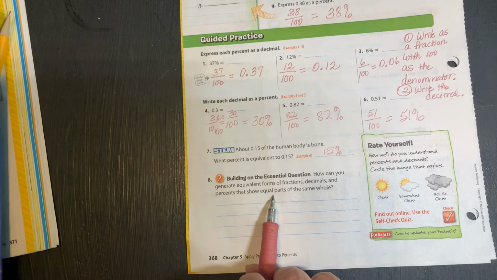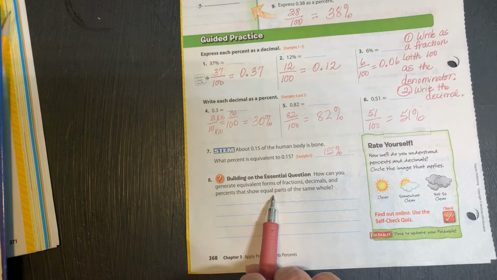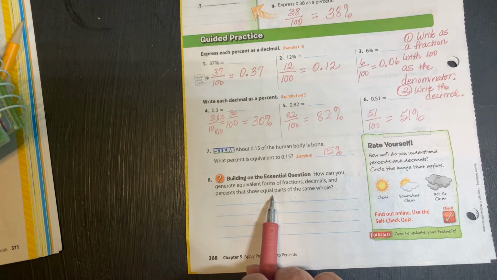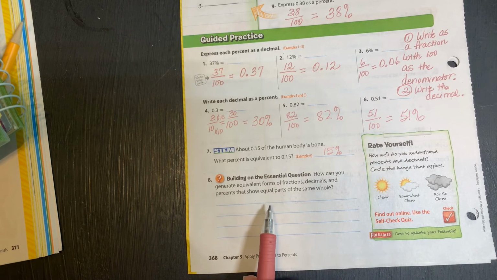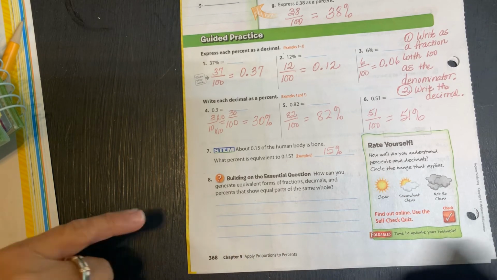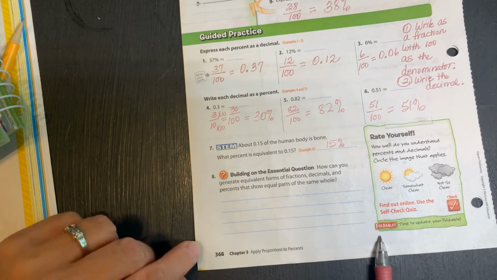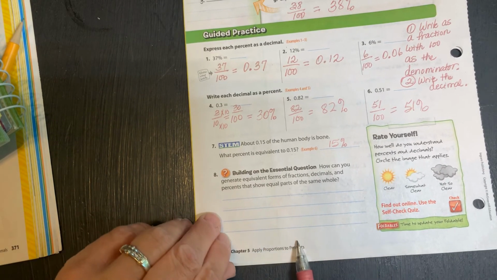So what they're wanting you to realize is that if you think of the whole as 100 or hundredths, then percents compare a number to 100. So you can write a fraction with the denominator of 100, and you can write a decimal that goes to the hundredths place. Okay? So I want you to put that into your own words there.